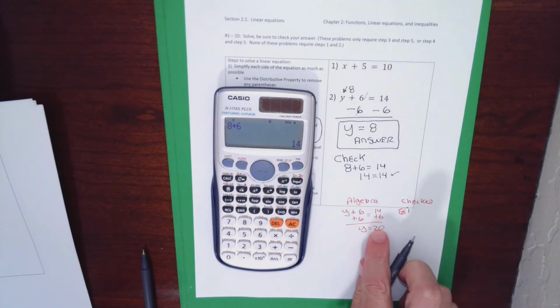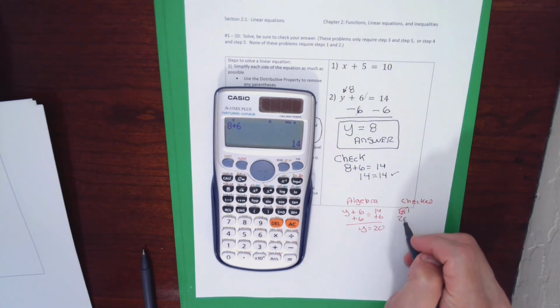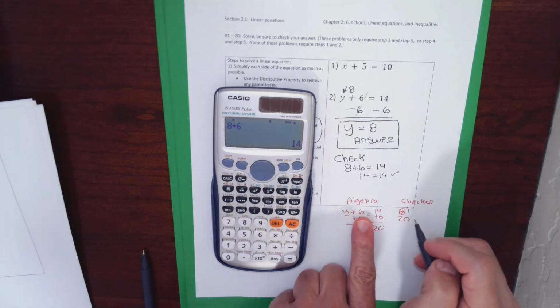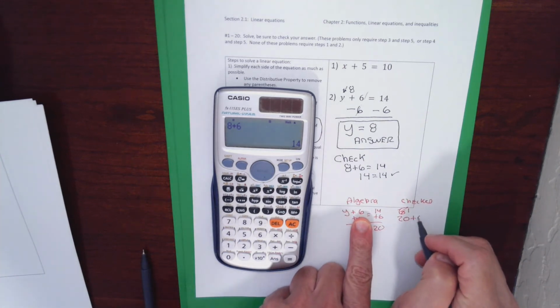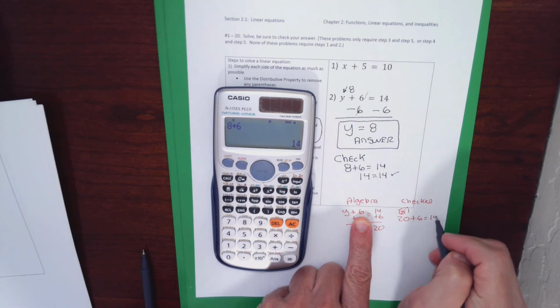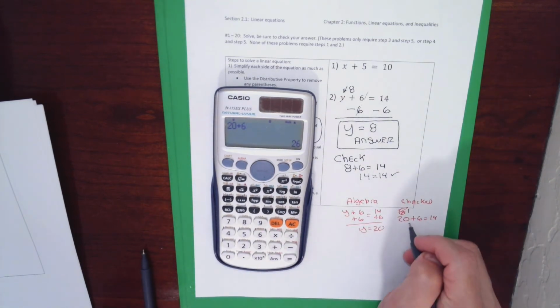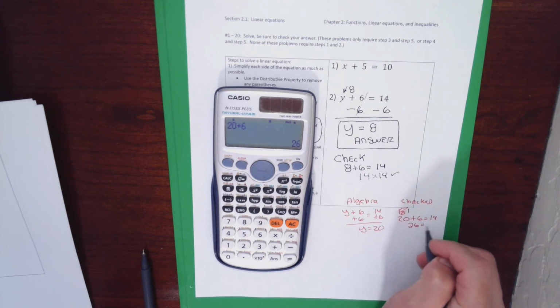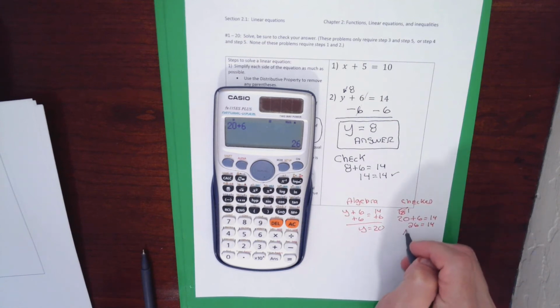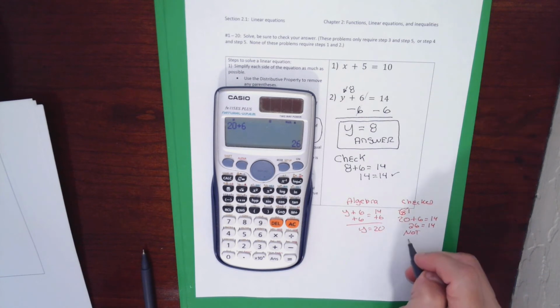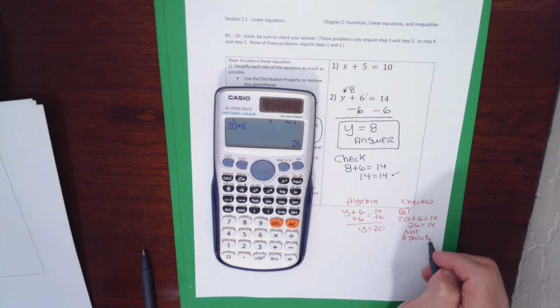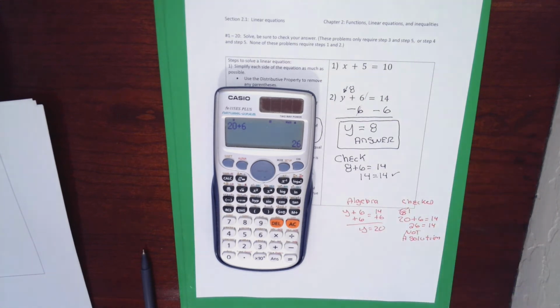I'd go 20 in for y. 20 is the answer that this algebra gave me. Plus 6, going back to the original problem, equals 14. And it will always be the case that if you have a wrong answer, you'll get a false statement. It won't be the same false statement, but you'll get the left side of the equation doesn't equal the right side of the equation, so you know you've made a mistake.